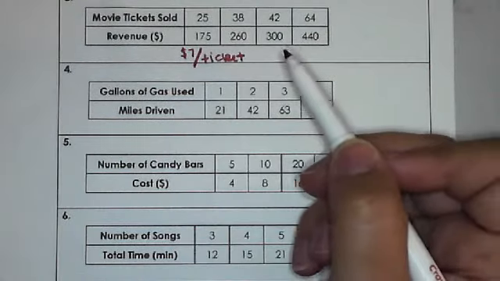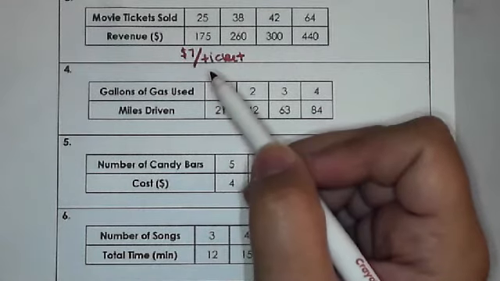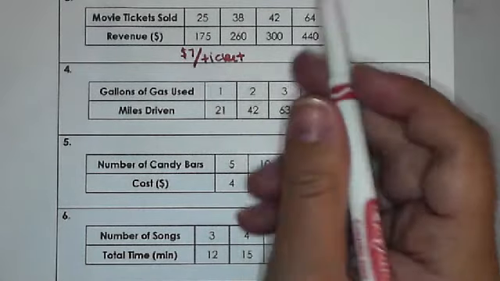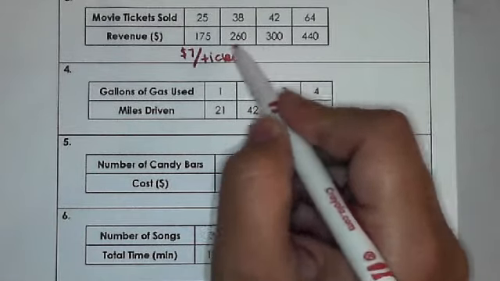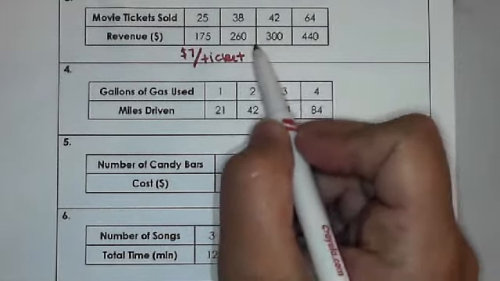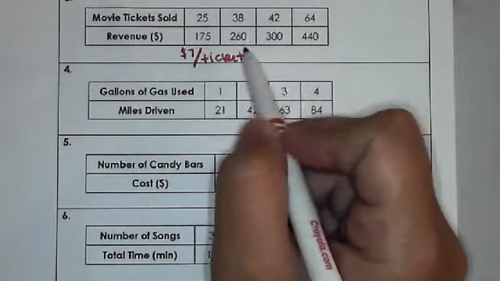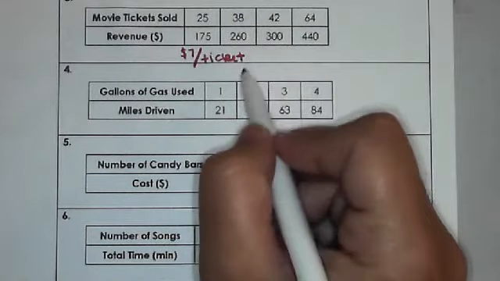Okay? So now let's check to see if they all are equal to $7 per ticket. What do you think? The next one is 6.45, which makes it non-proportional. All right, so what did you divide? I did 260 divided by 38. Do you all agree with that? Yeah.